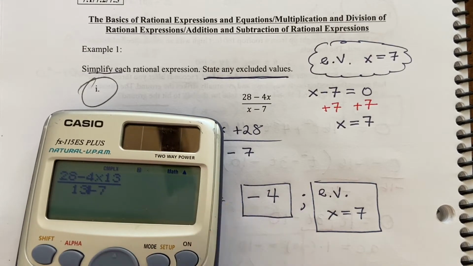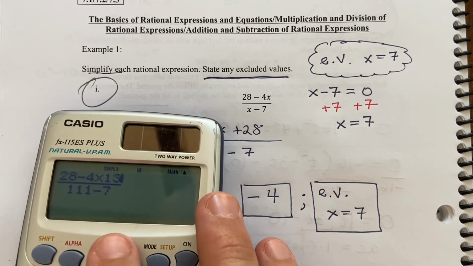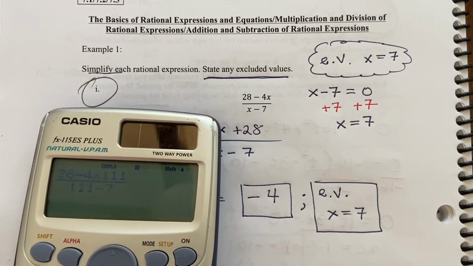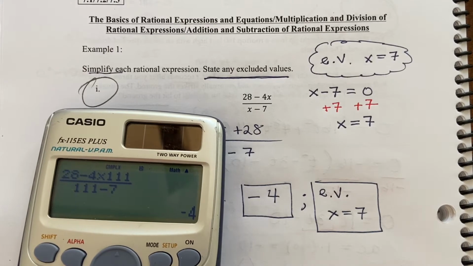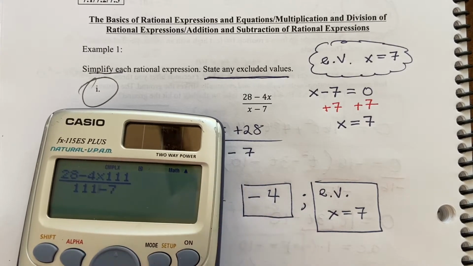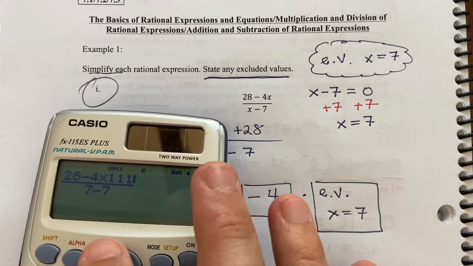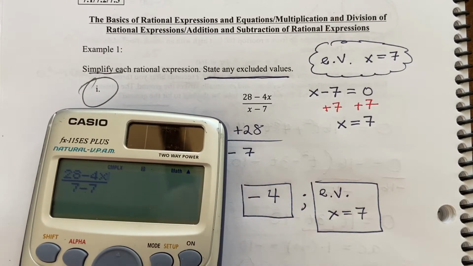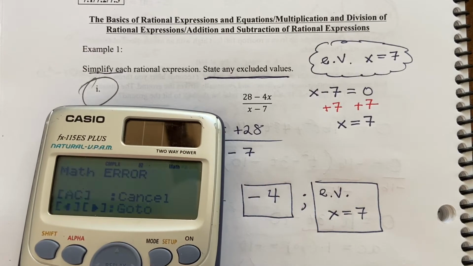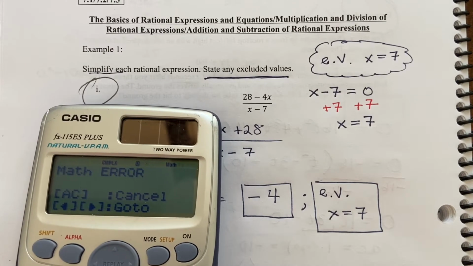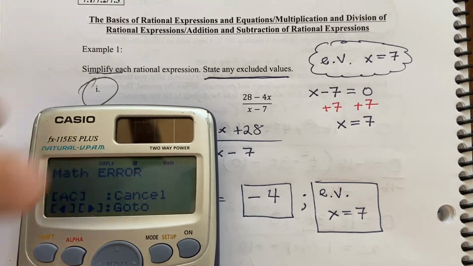If my favorite number were 111, who cares? I'm still getting negative 4 every time. The only issue would be if my favorite number were 7. If my favorite number were 7, I do not get negative 4 out of this. So that's why this is excluded.